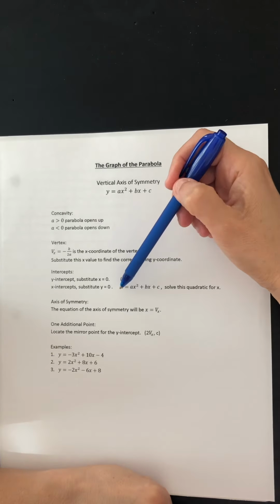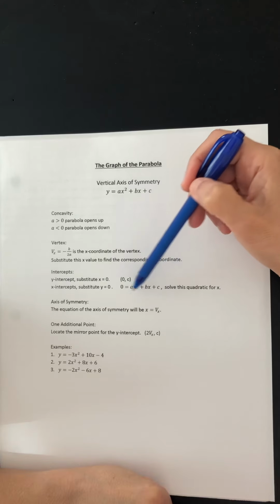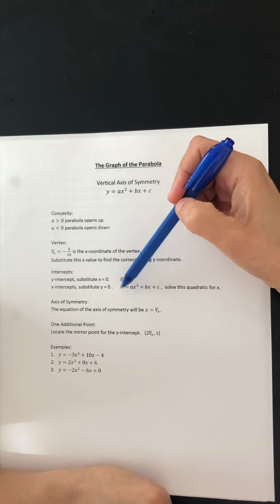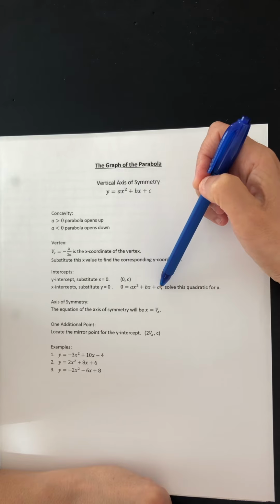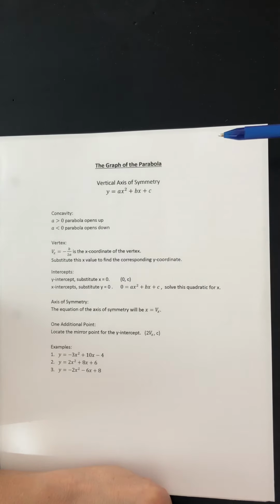There may be only one repeated real root, which would correspond to one x-intercept. And in the final case, there will be two real solutions, which would correspond to two x-intercepts.